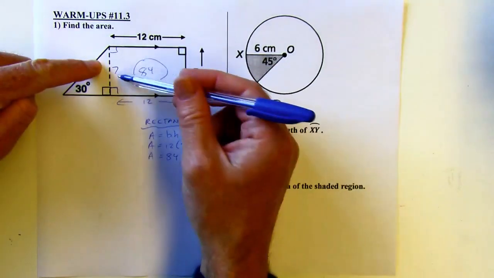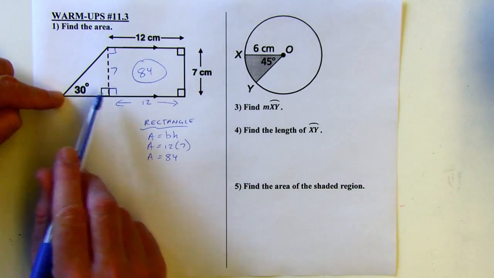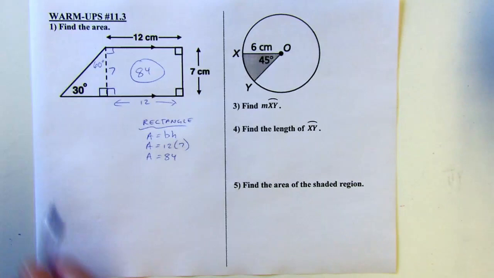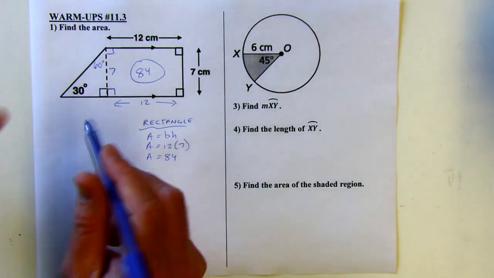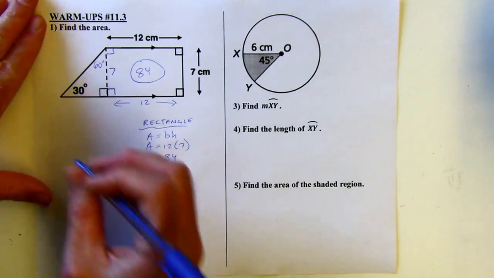And here's where this 7 is going to come in handy. So looking at this triangle, I've got 30 degrees, 90 degrees. That means this has to be 60 degrees. So this is a 30, 60, 90, okay? So I'm going to need to find the area of this triangle.